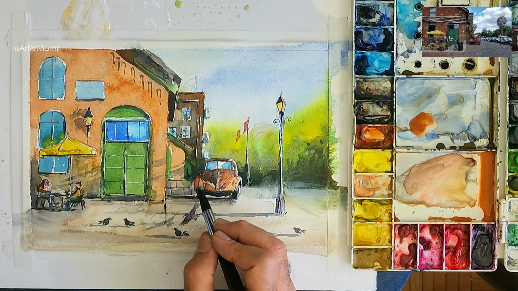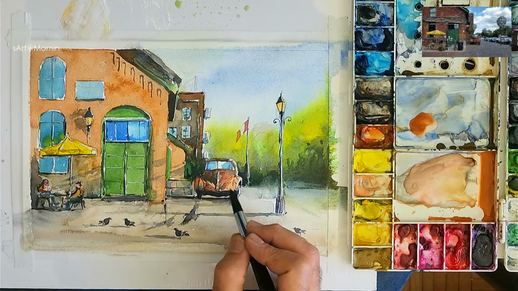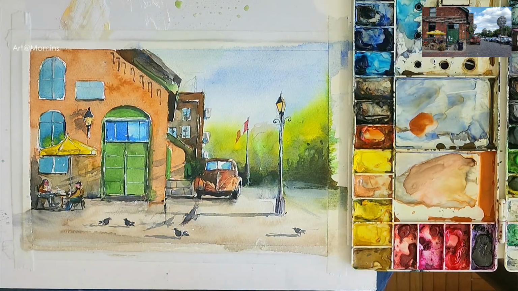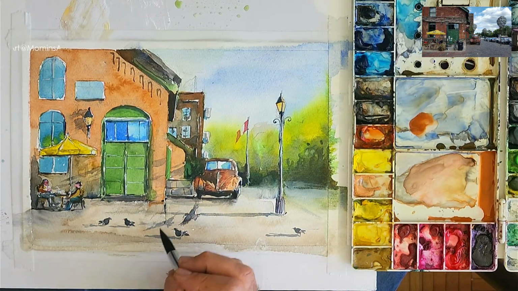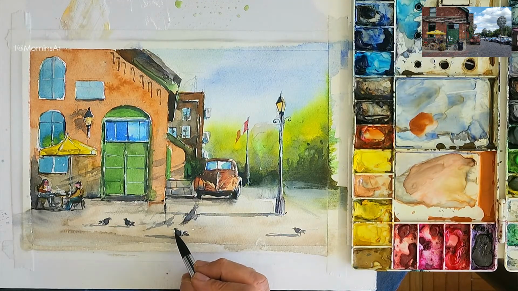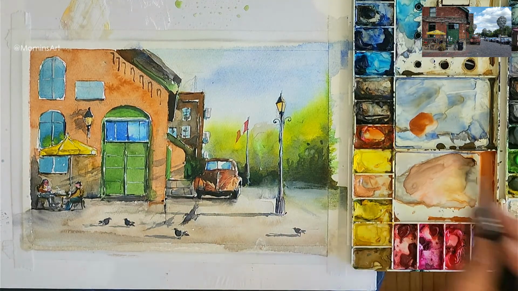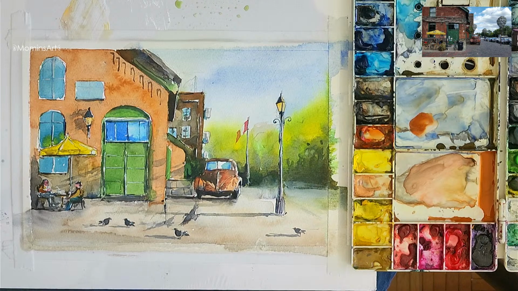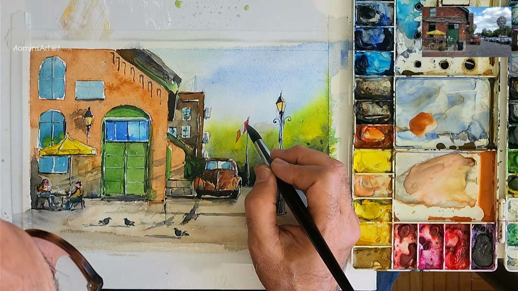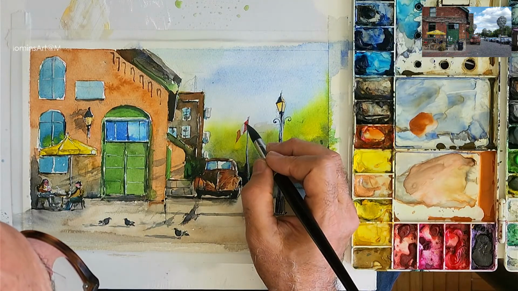I guess I would have to stop now. I guess this painting is almost finished. Now I'll do one more thing. I will get this Canadian flag, make it brighter.